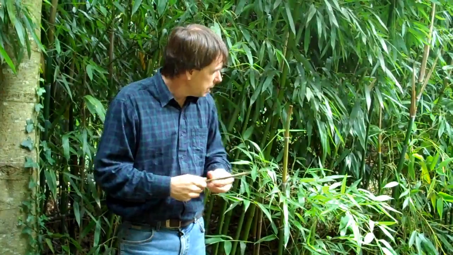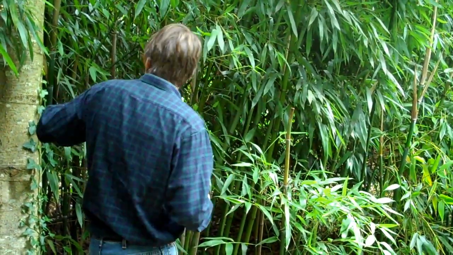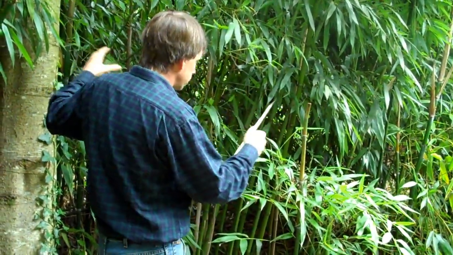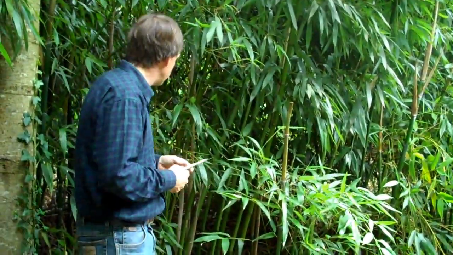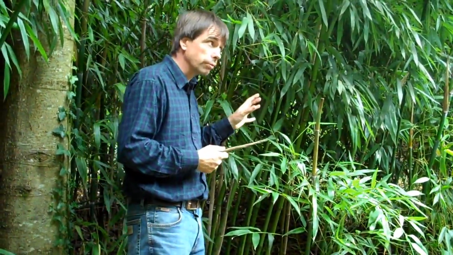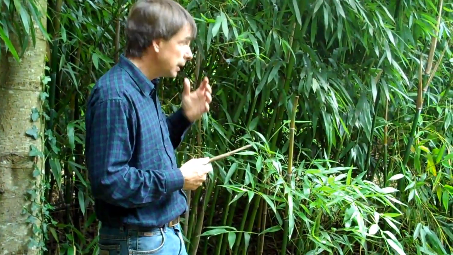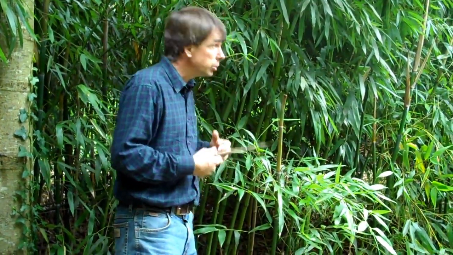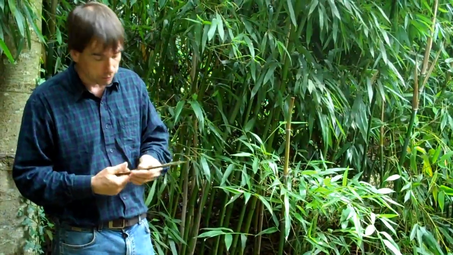So we harvest a lot of bamboo shoots. This is one plant here that I planted about 15 years ago. I've allowed it to expand to where it is now. It can't expand any further. And each year I probably harvest about 150 shoots off this, plus about 100 canes. So one plant can be really very, very productive.